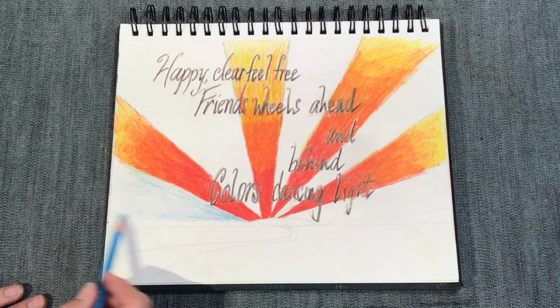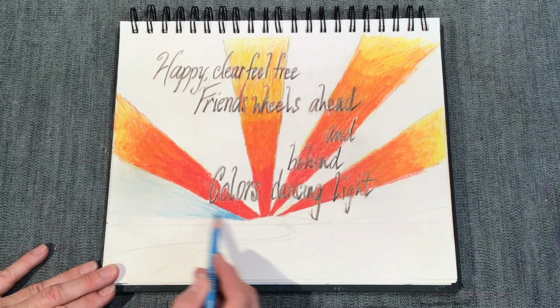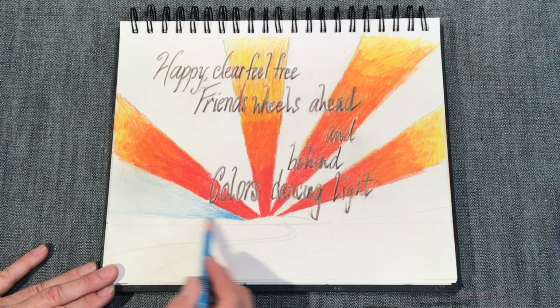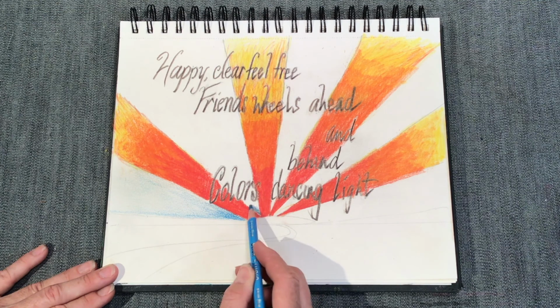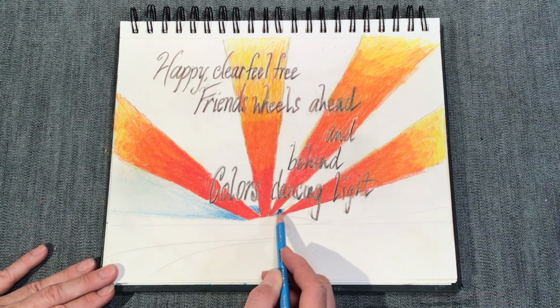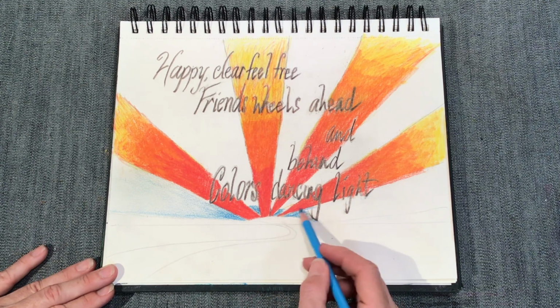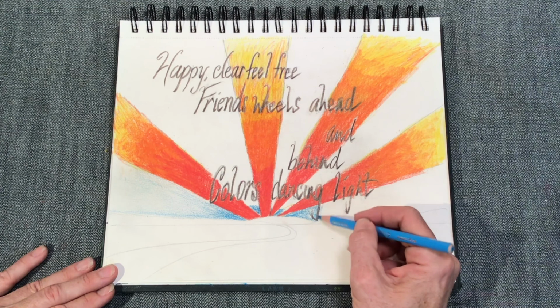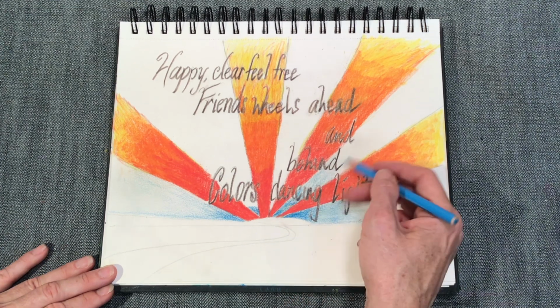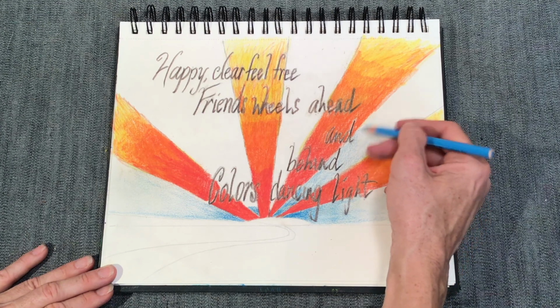Now I'm moving on to the sky behind the rays, and I'm going to create another gradation. This time the gradation is going to come solely from that blue pencil. Wherever I want the blue to be darker, I will layer more colored pencil to it. Wherever I want it to be lighter, I will lighten up on the pressure of the colored pencil to make a lighter blue. So only one color is creating all these different gradations of blue.